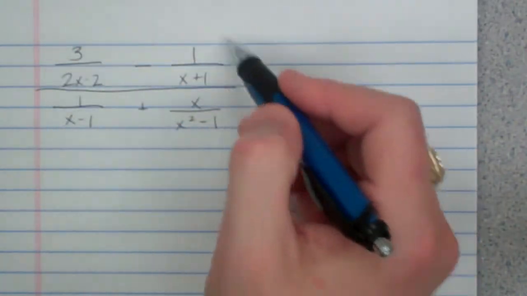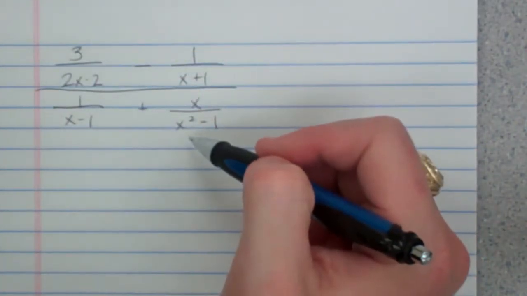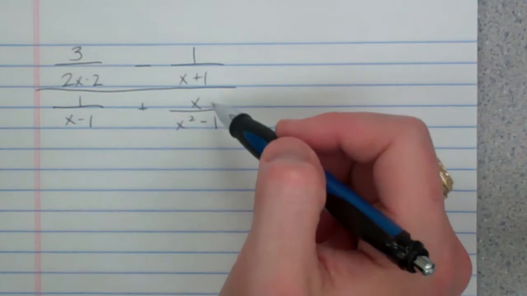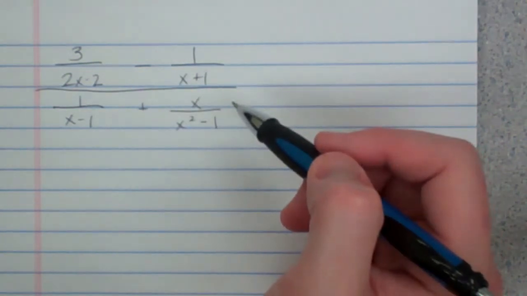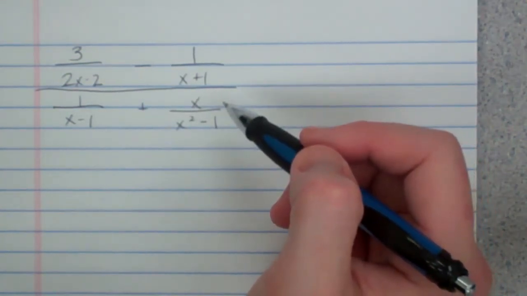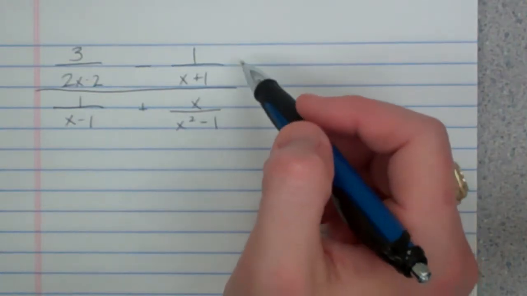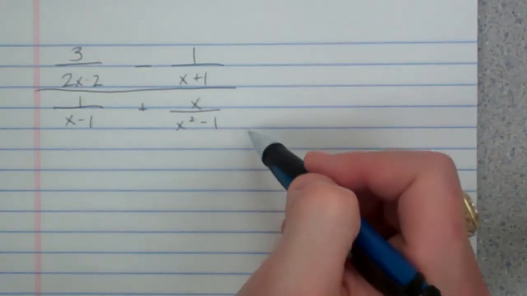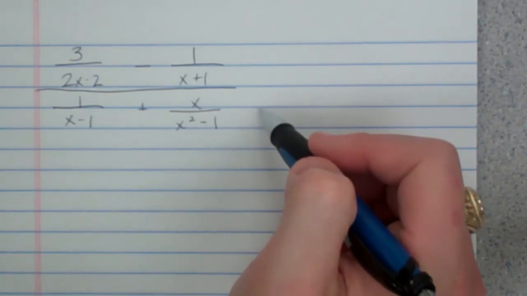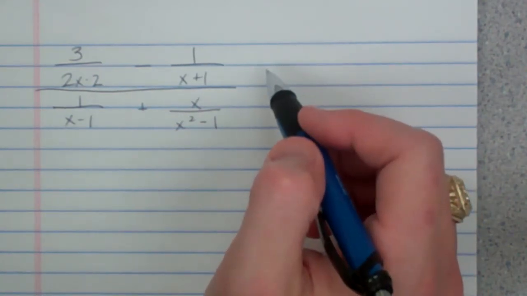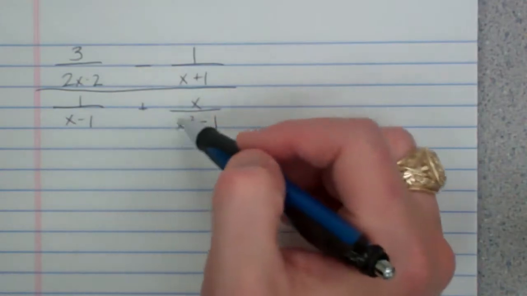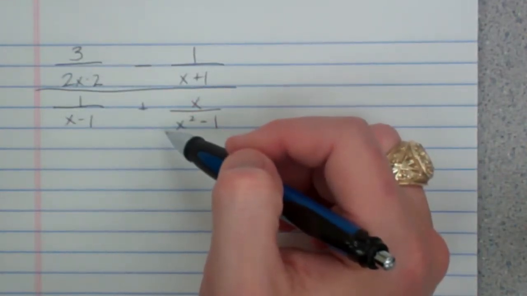So I can multiply this whole thing by 1 if I want, and nothing's going to happen. It's still going to be equal to the expression that I have right here. So what we can do is multiply the top by something and the bottom by something that will start canceling things out or reducing the entire equation to something that's more manageable.